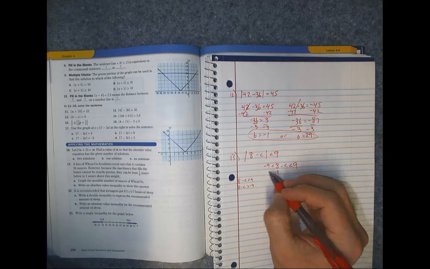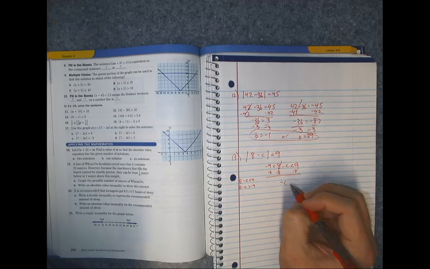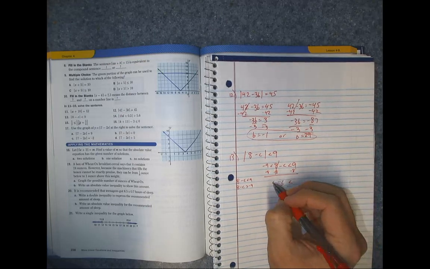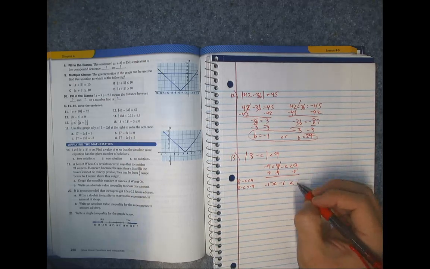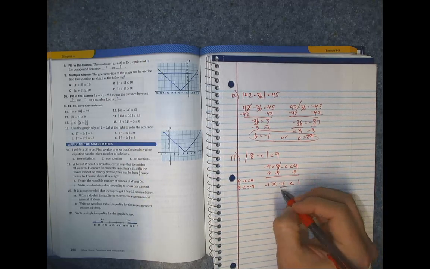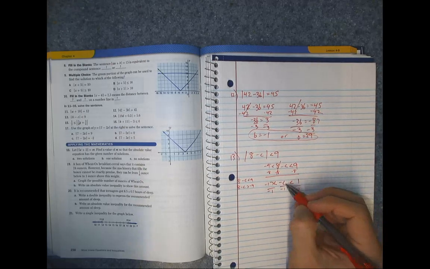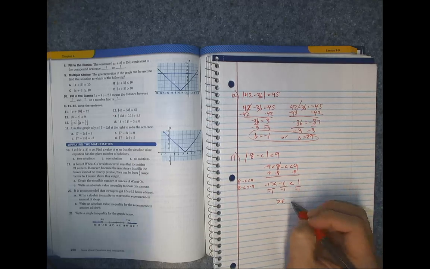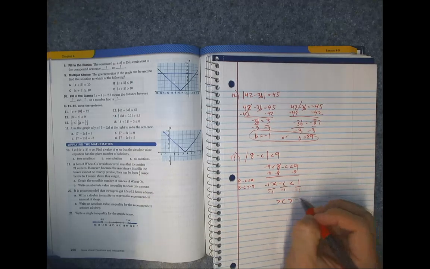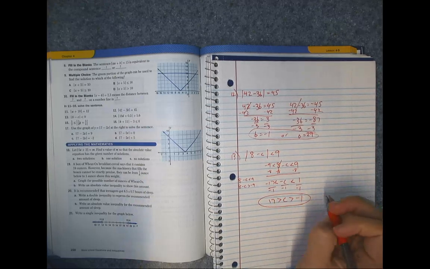I'm going to minus 8 from all three spots, leaving me negative c. So this is negative 17, and this is 1. Now I have to divide by negative 1. Now here's where it can get a little tricky when you're doing it all at once. When you divide by a negative, everything flips. So these are going to have to flip. So c, these flip like this. This is negative 1, and this is positive 17. And this is my final answer right here.